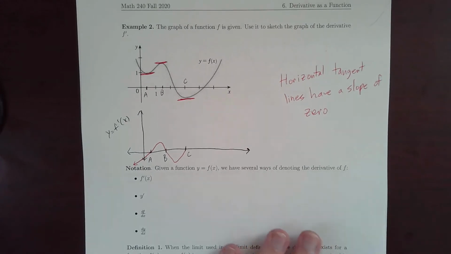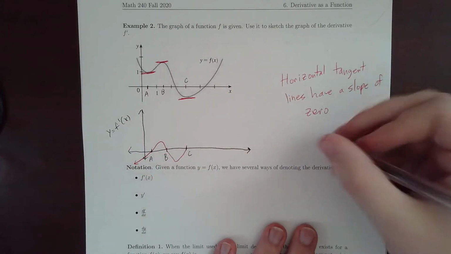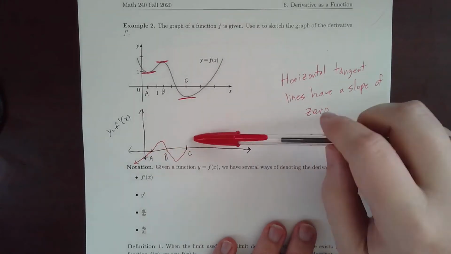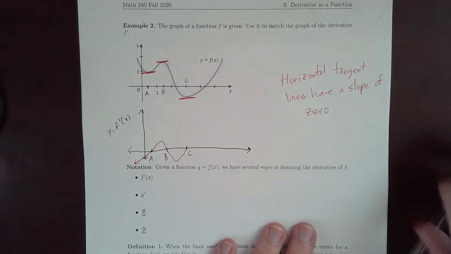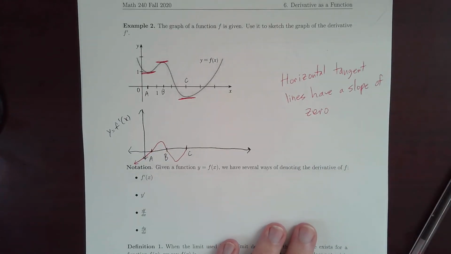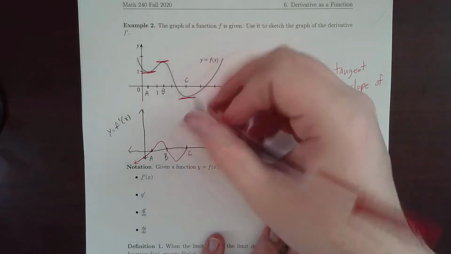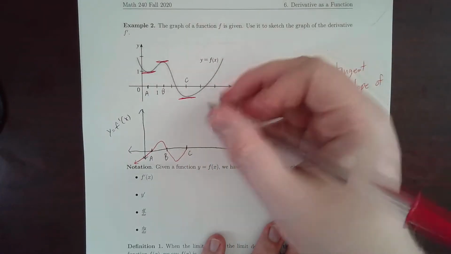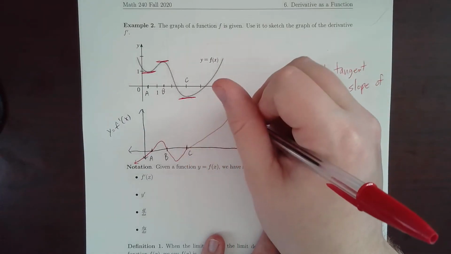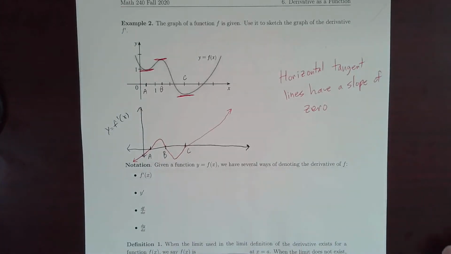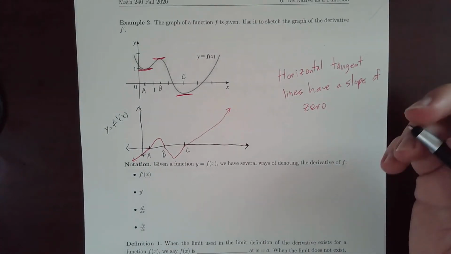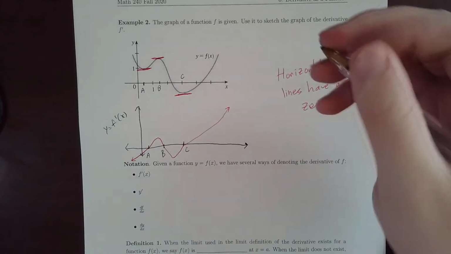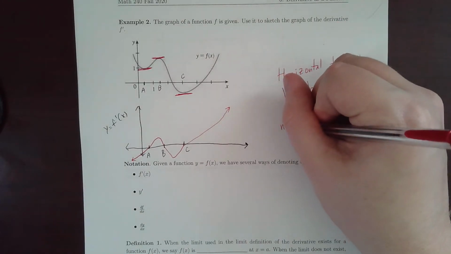And so our negative slopes are going below the x-axis, and our positive slopes are going above the x-axis. And then from here, the rest of the way, we are positive. So we can just kind of keep increasing for however long we keep increasing. So just make sure we say that.